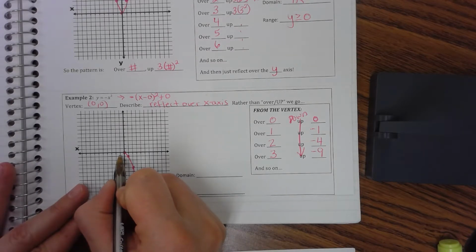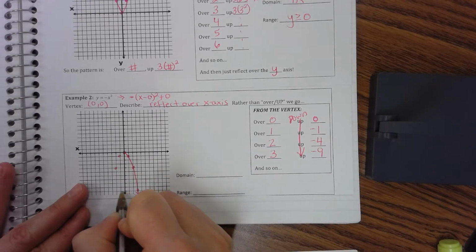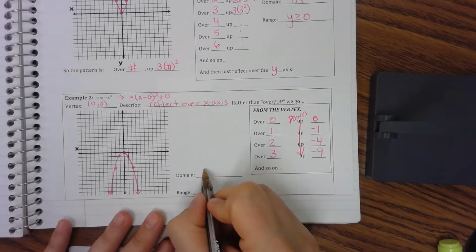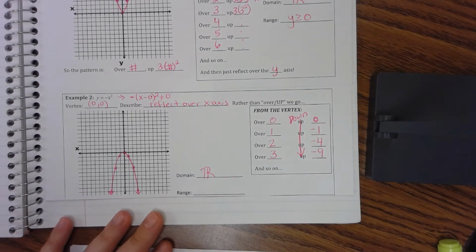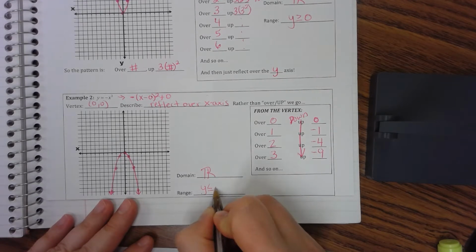Remember that we reflect this over our axis of symmetry. So the other side is going to look just like this one, but on the other side of our axis of symmetry. The domain doesn't change ever for quadratics, just like absolute value, but the range this time is going down, so y is less than or equal to 0.